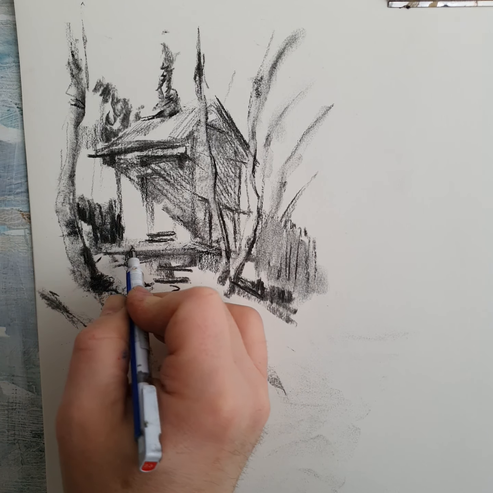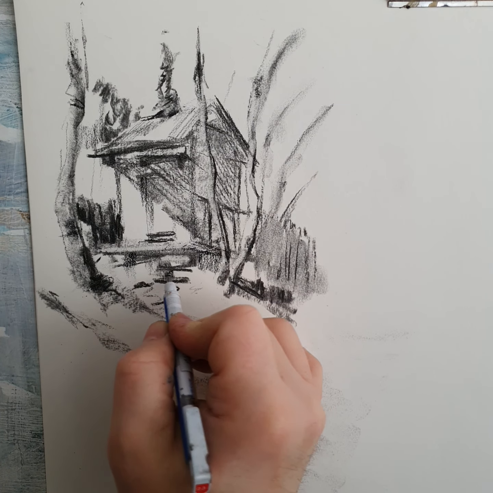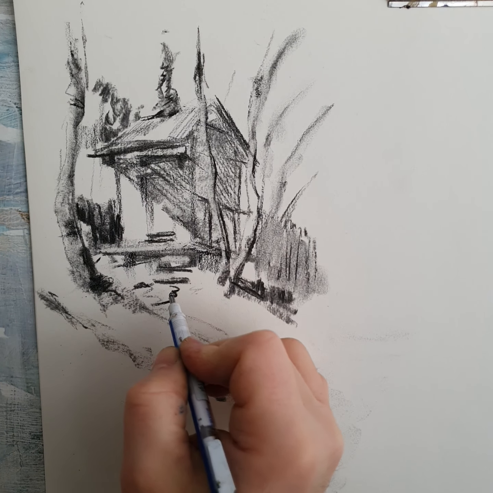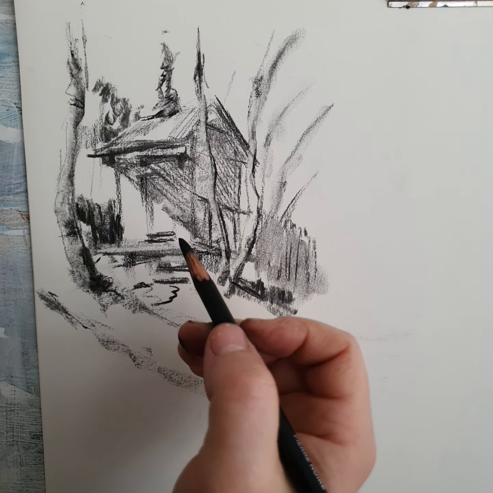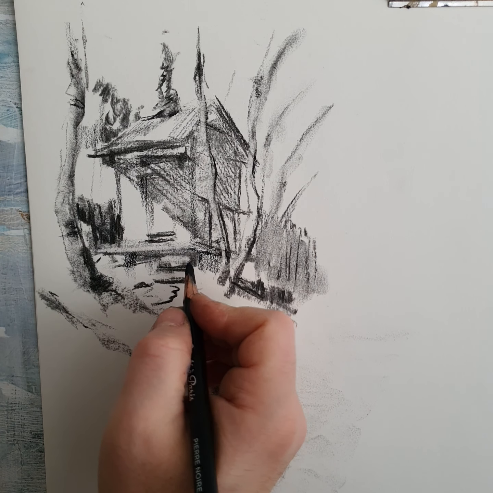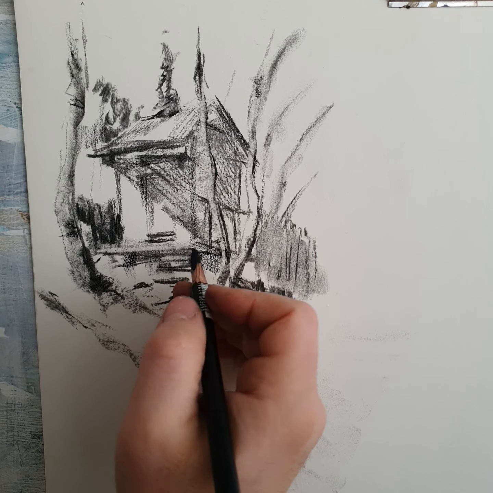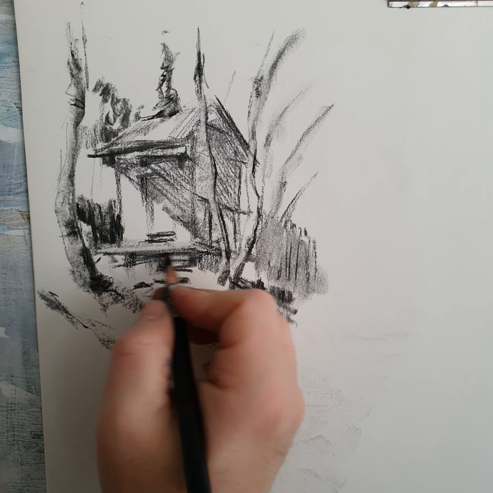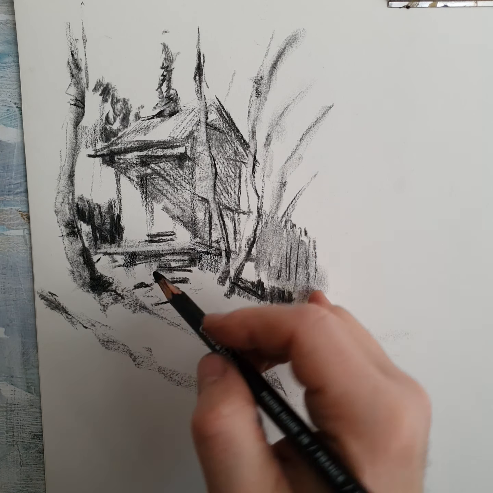One, the steps. Two, then with pencil, give them a little bit more of a very, very sharp edge.